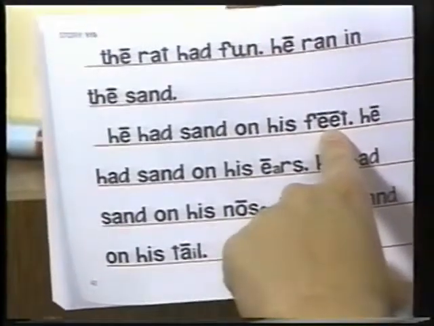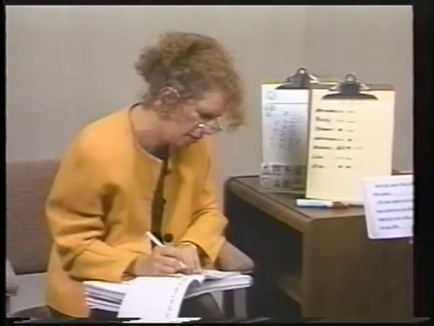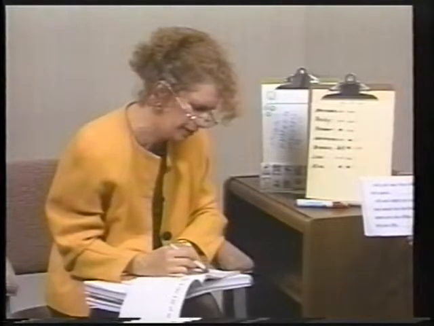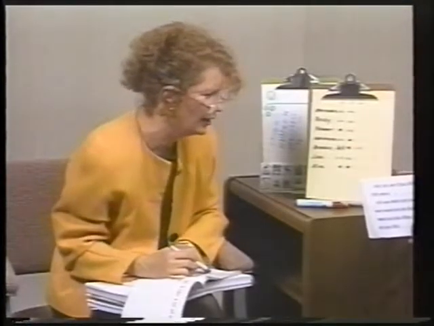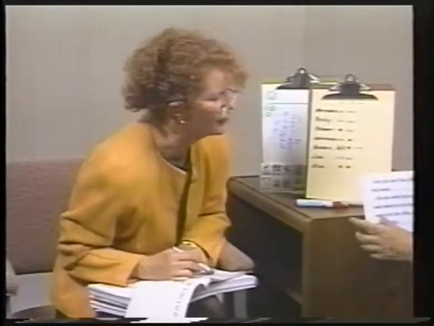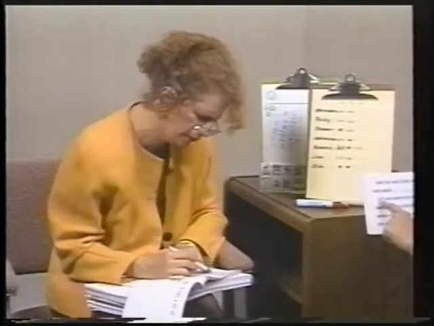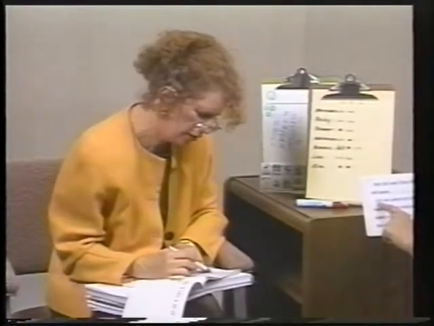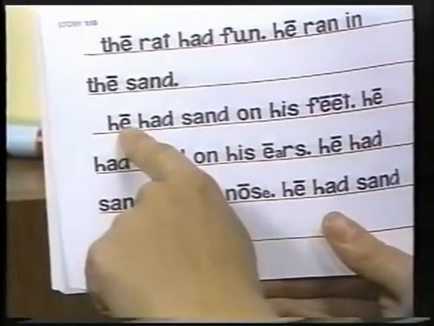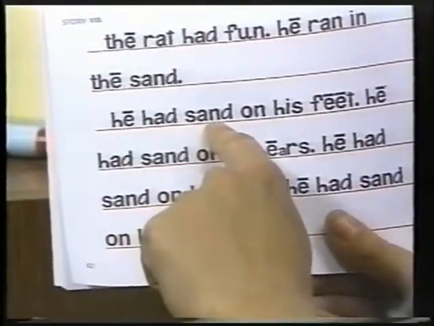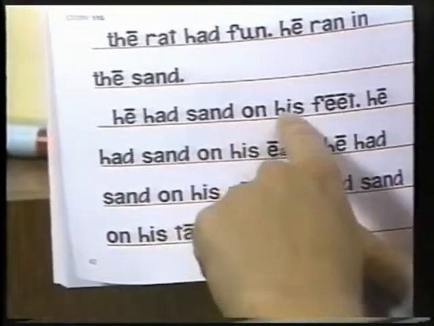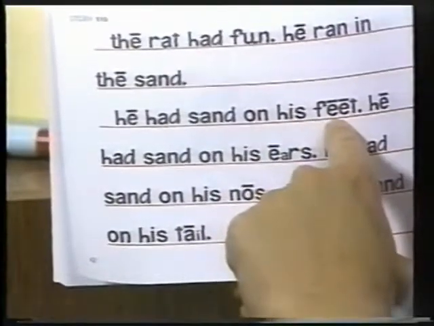That was perfect reading. All right, let's see if we could read it like this. You follow along on that line. I'm going to read it like a storyteller, a little tiny bit faster. You read it perfectly. Let's see. You follow along. He had sand on his feet. Your turn.